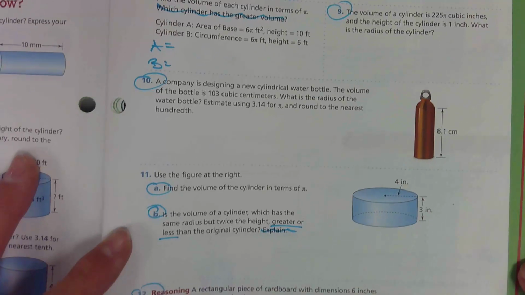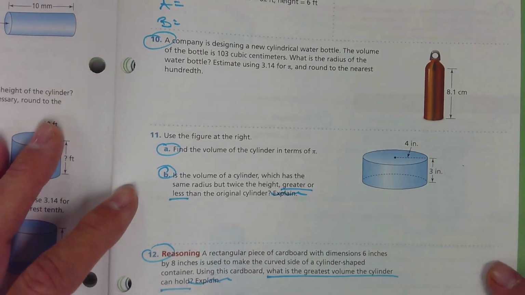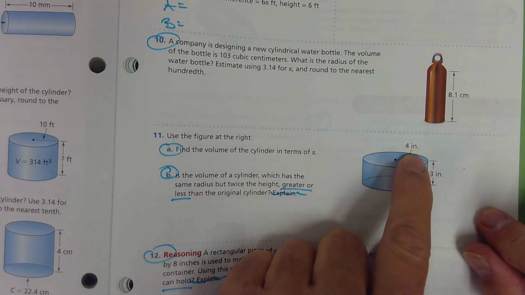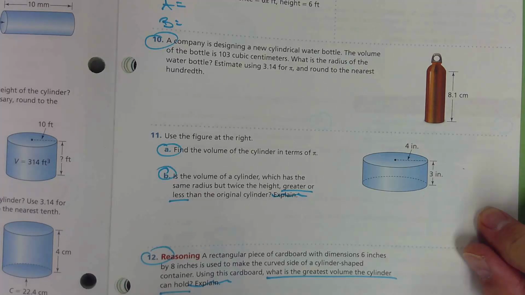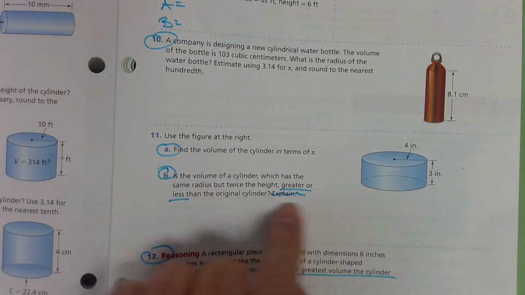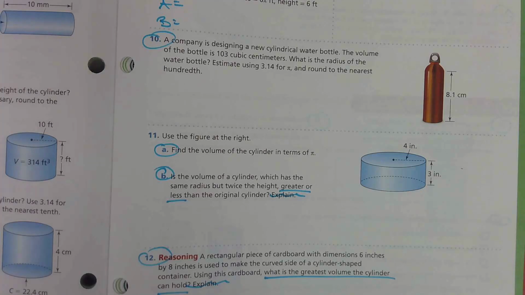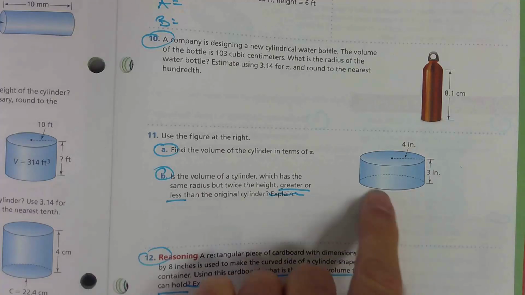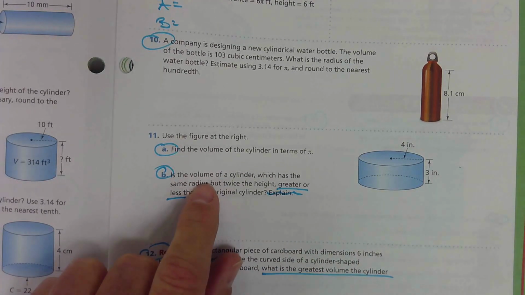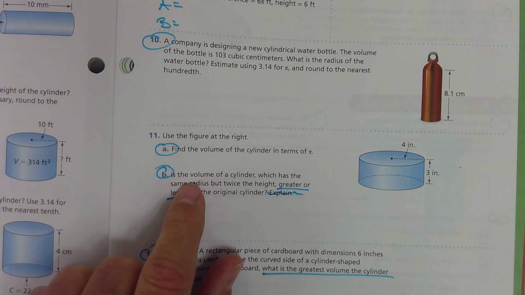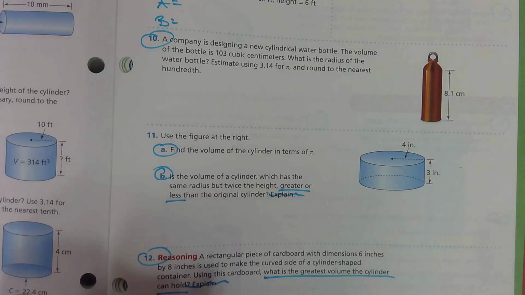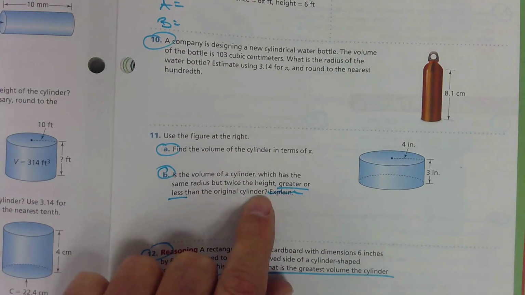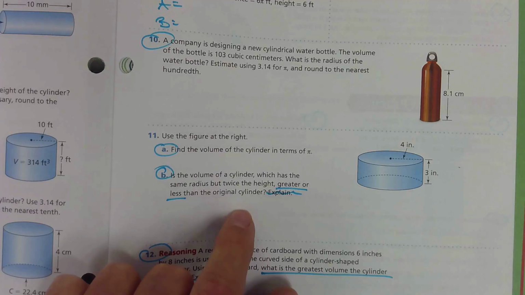All right, circle 10 and 11A and B. It says use the figure at the right here. So they give us the radius. Looks like it's 4 inches. The height's 3 inches. So find the volume. And then B, it says, is the volume of the cylinder, which has the same radius but twice the height, greater or less than the original cylinder? This is the original cylinder. So they're giving you a different cylinder to consider. Is the volume of a cylinder which has the same radius but twice the height greater or less than the original cylinder? Well, it's kind of a no-brainer.